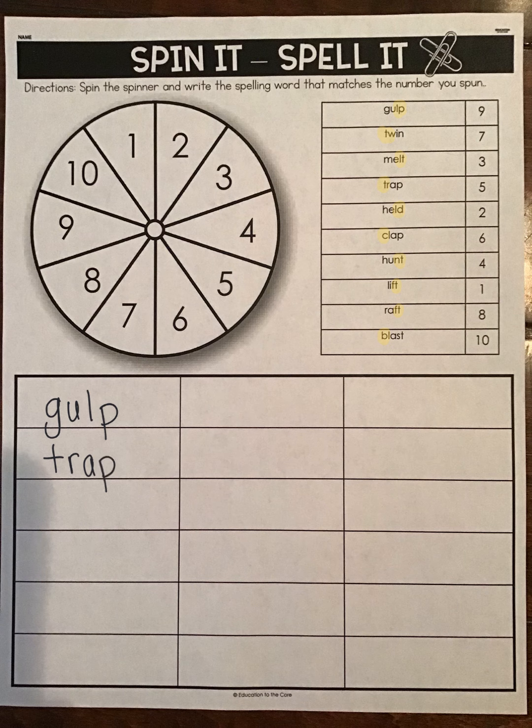Trap. So you can see that these numbers correspond with a word. So you will need to, whatever number you land on, match it with that word. When you're finished with Spin It and Spell It, go ahead and flip over your paper and color that fun Halloween picture. And then turn this paper with your name on it into the Daily 5 mailbox and get started on Lexia to earn those free time minutes.